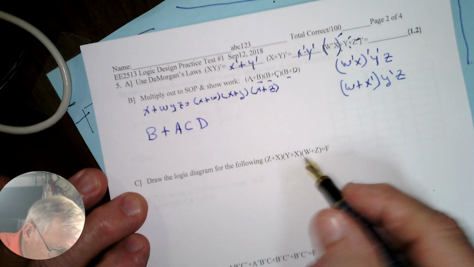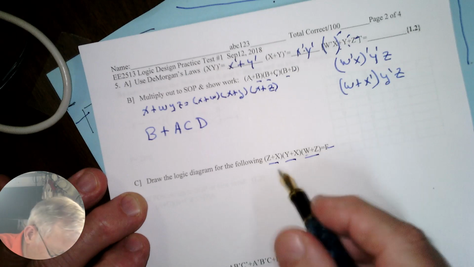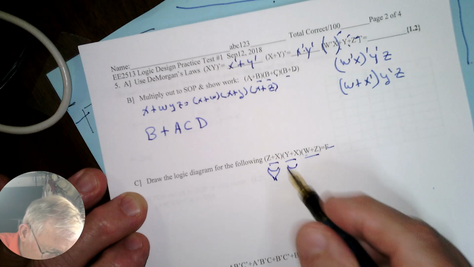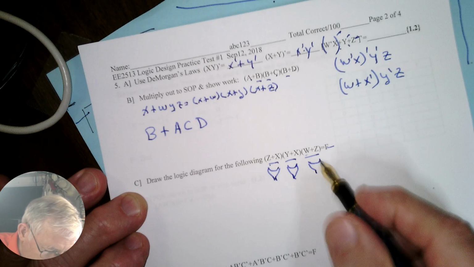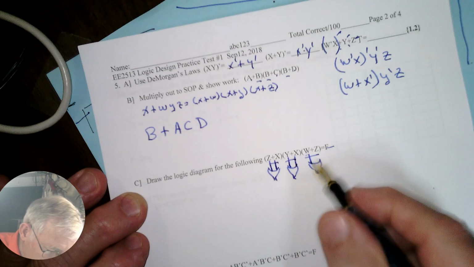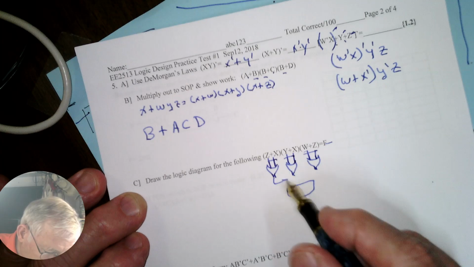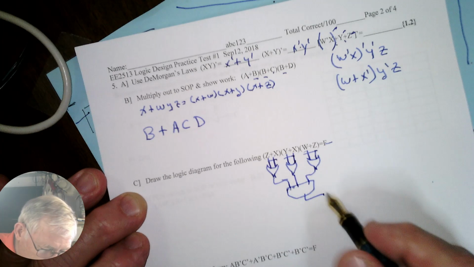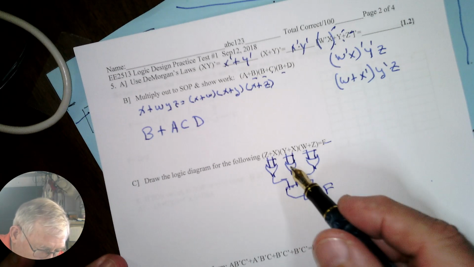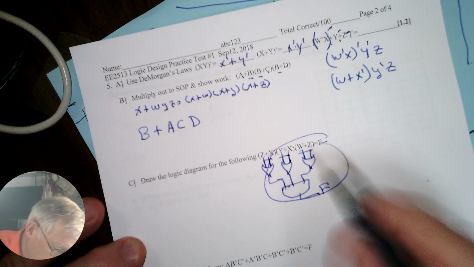Okay, draw the logic diagram for this expression. So it's a bunch of OR gates. It's 1, 2, 3 OR gates going into one final AND gate. So we'll just do these like this. I'm almost making them look like exclusive ORs, but they're not. And then these all go into the final AND gate. And that's F. And that's all you have to do. It's Z and X going in here, Y and X going in here, and W and Z going in there. You don't have to simplify this or anything. You just have to draw the circuit.